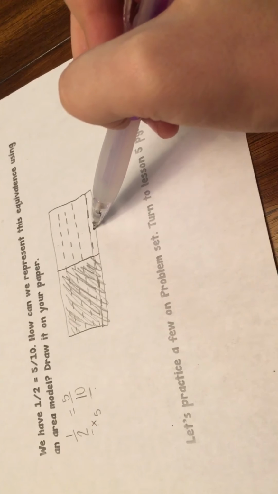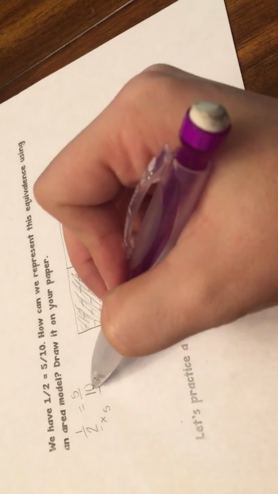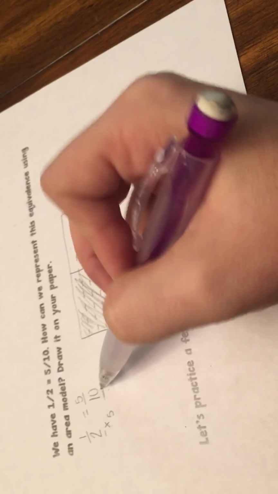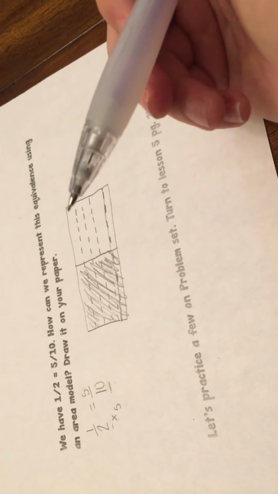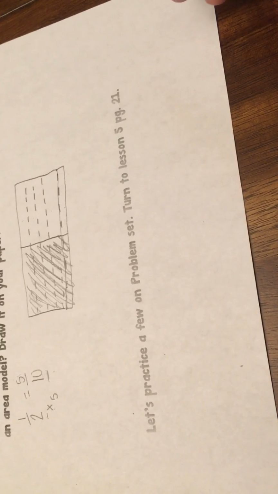3, 4, 5, 6, 7, 8, 9, 10 equal parts, which is what we wanted. And we got 1, 2, 3, 4, 5 shaded in. So it looks good. All right, now we're gonna practice on our problem set.